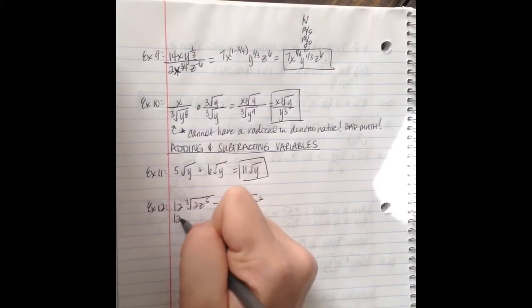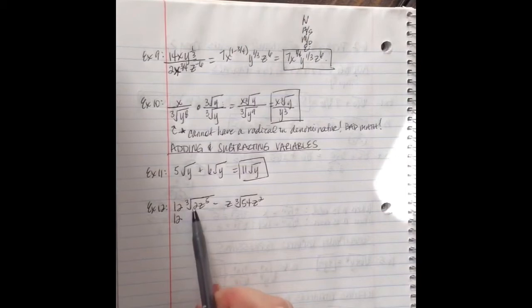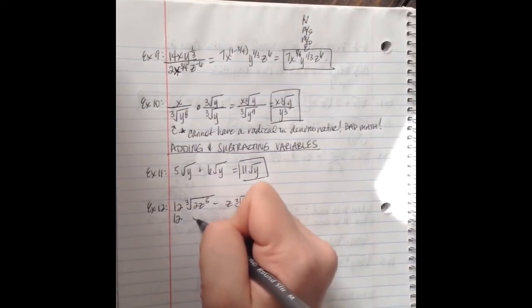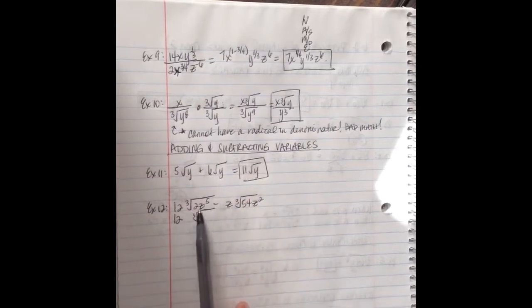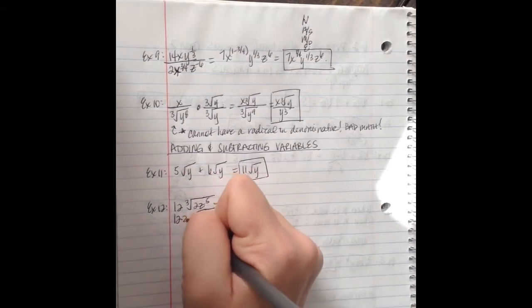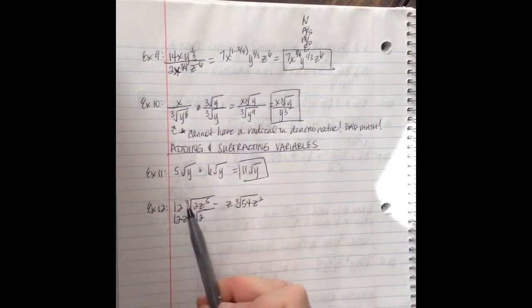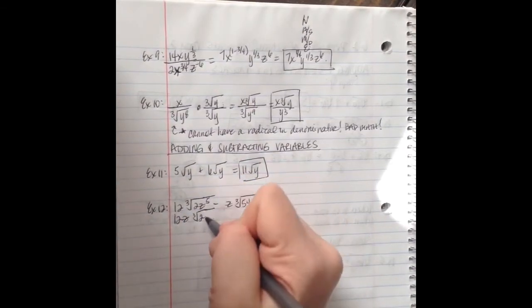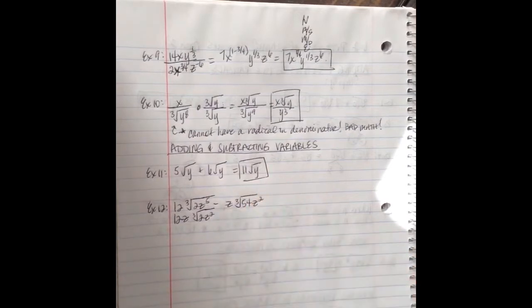We've got 12. Cube root of 2, we cannot take the cube root of 2, so that 2 is going to stay underneath the radical. For the z, 3 goes into 5 one time, so 1z is coming out. 3 goes into 5 one time with 2 left over, so z squared will stay underneath the radical. Minus, alright, let's try to take the cube root of 54.